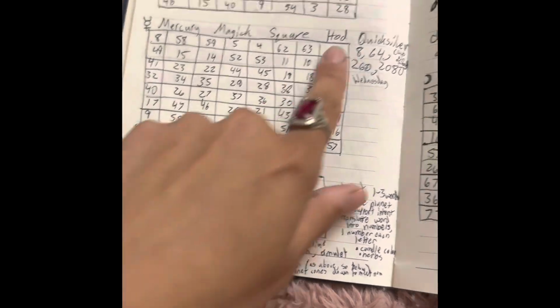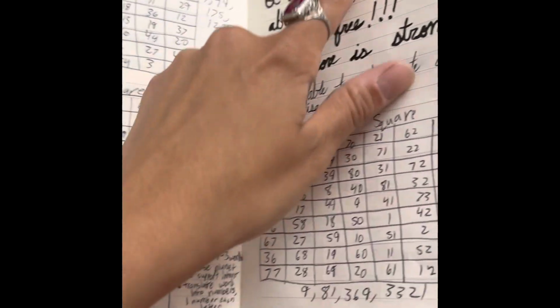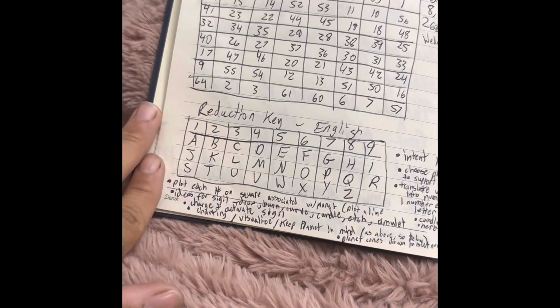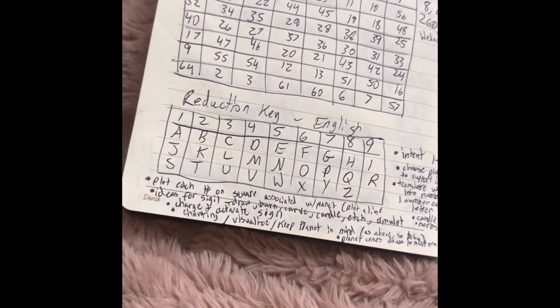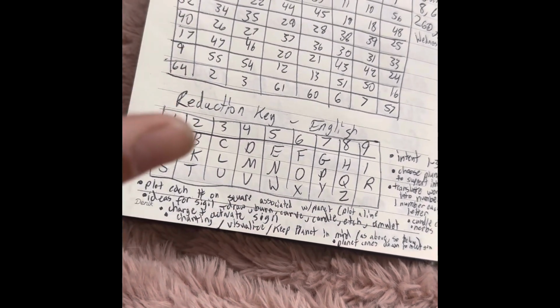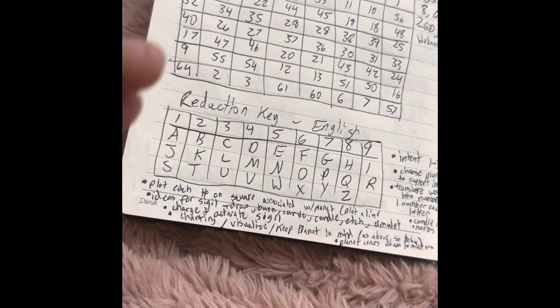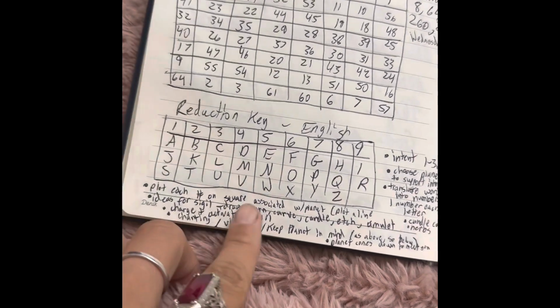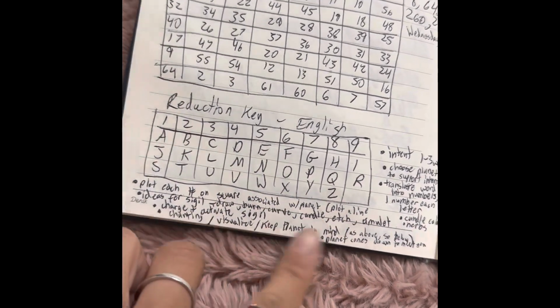Once you have the number code written down, then you could... what am I saying with it? Okay, so I wrote down some notes of suggested uses.